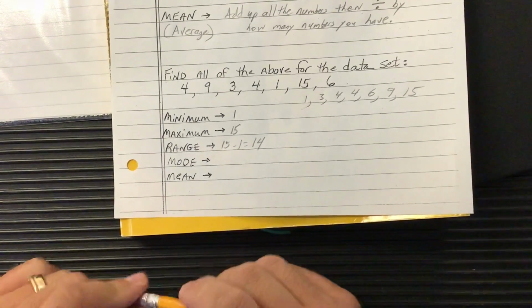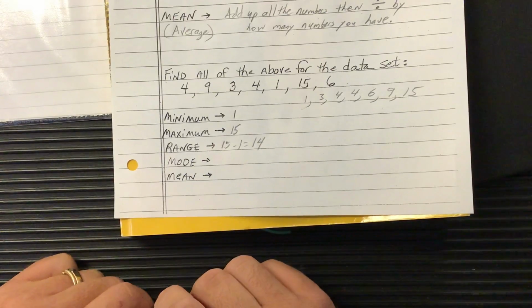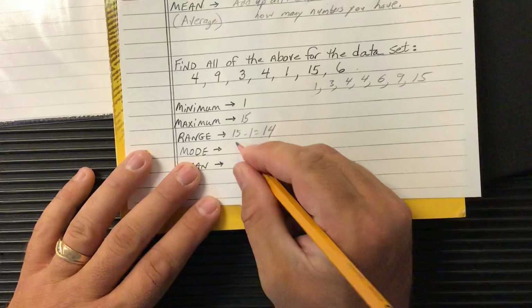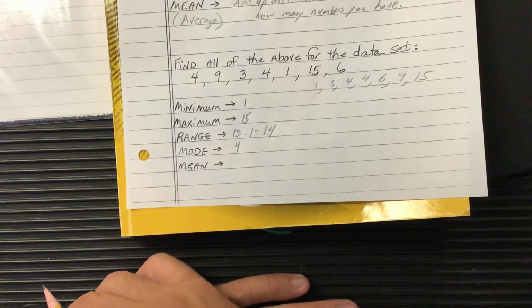The mode, Kira, do you see a number that occurs the most often? 4 does. So 4 is our mode. Sometimes you're not going to have one and you would just write no mode. Sometimes it might be more than 1.